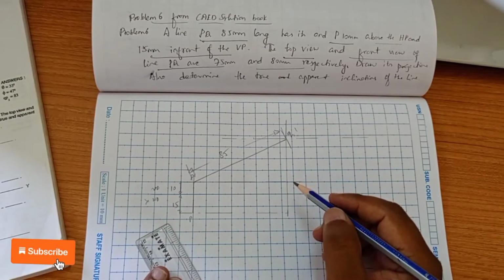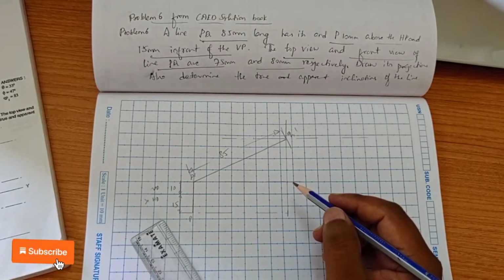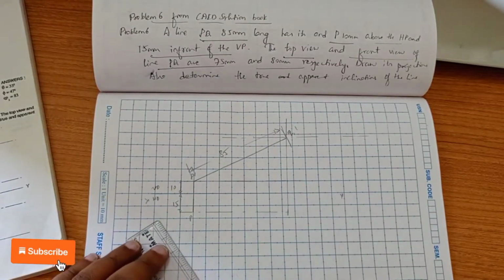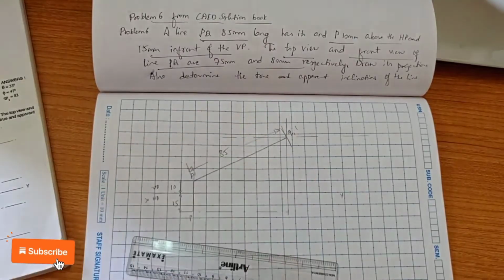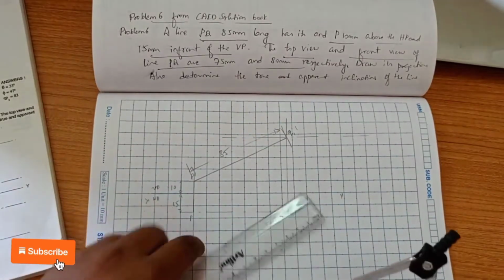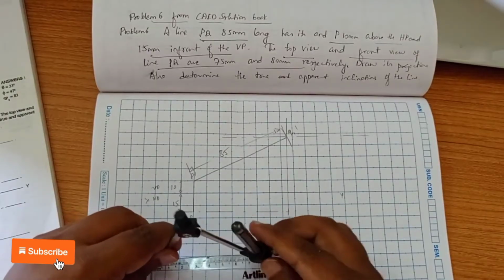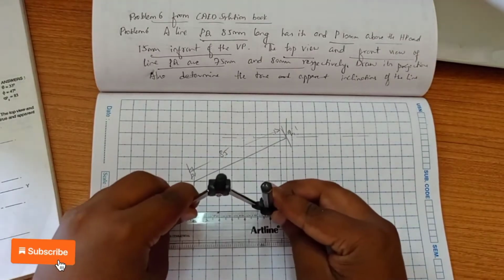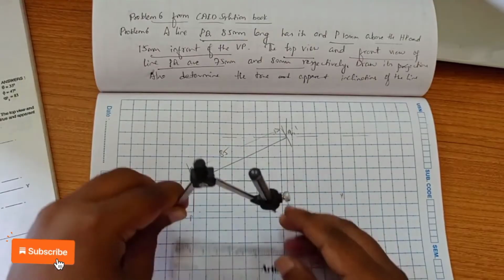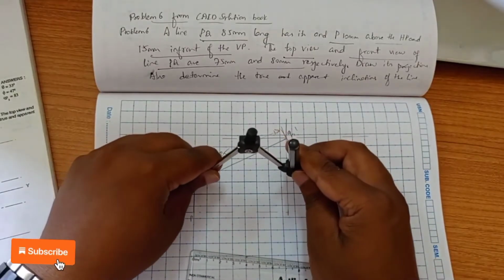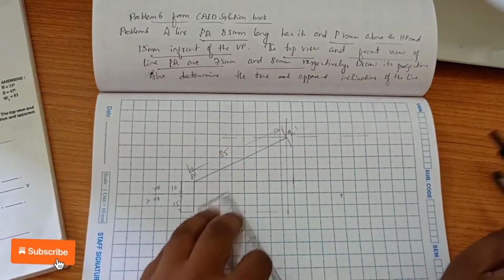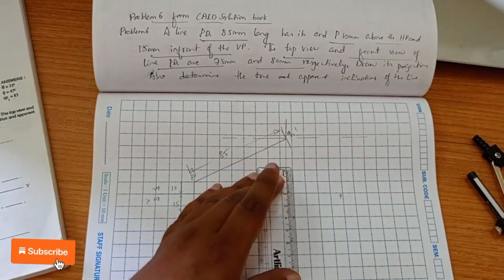Next thing we have to do is again we have to consider this. The front view we have 80. Take here from the scale 80. So from this end I'm going to draw a vertical line here downward.